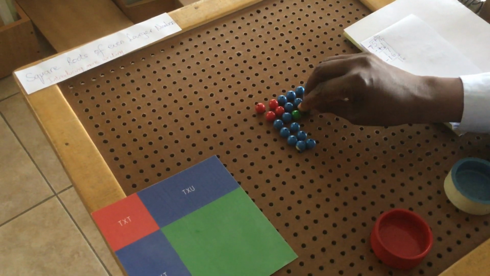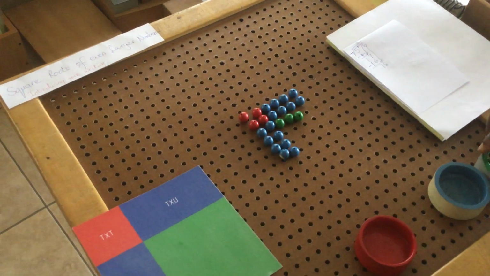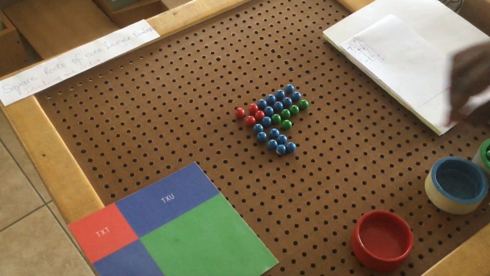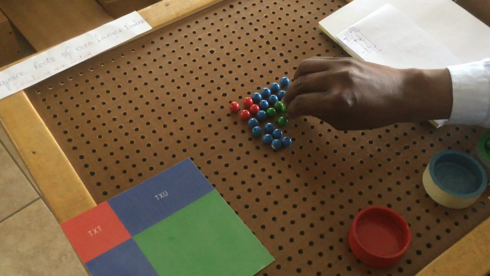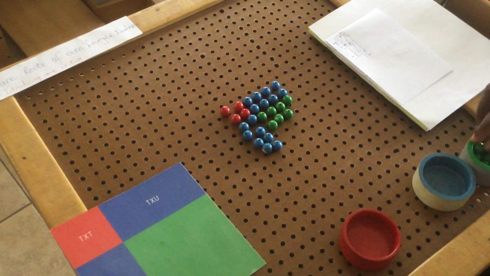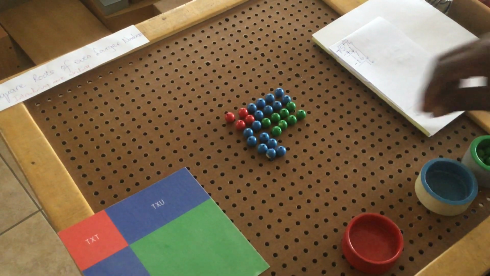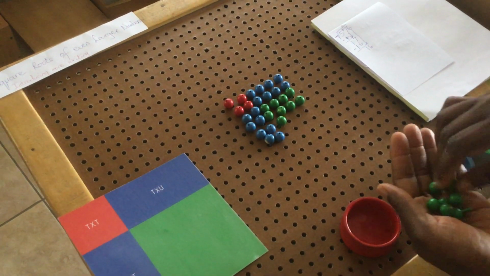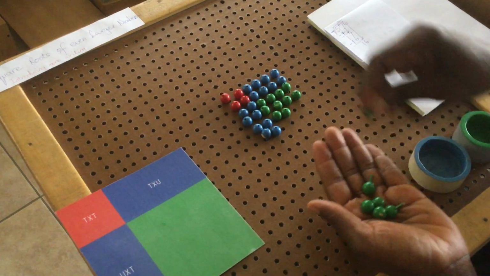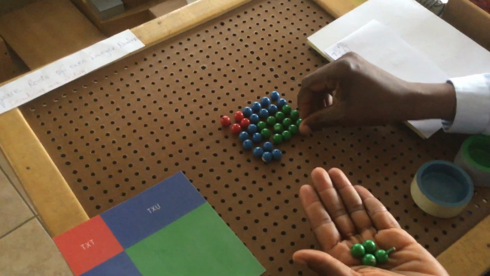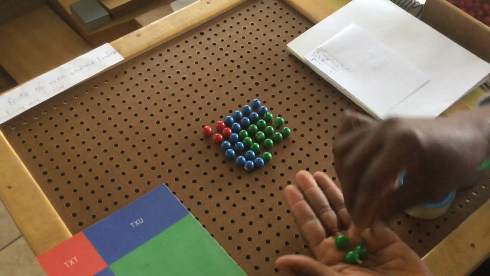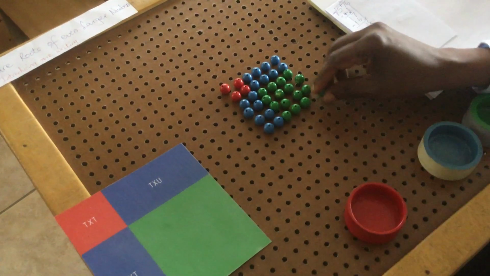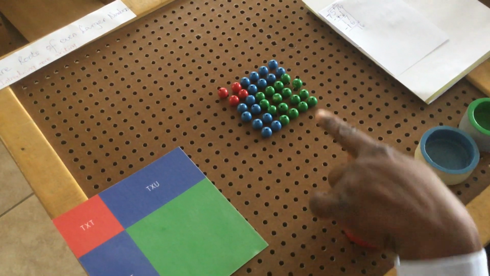Square of 4 by 4, as you can see. So build a square of 4 by 4.